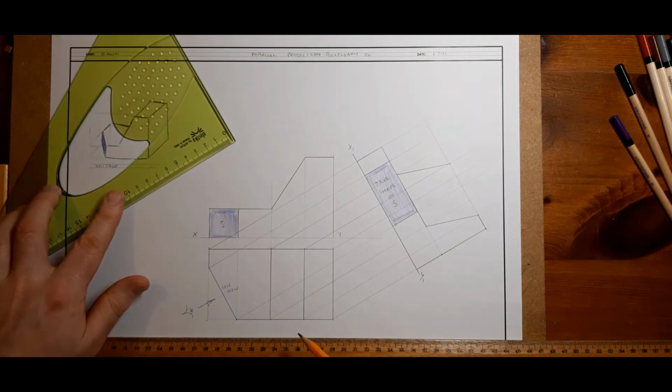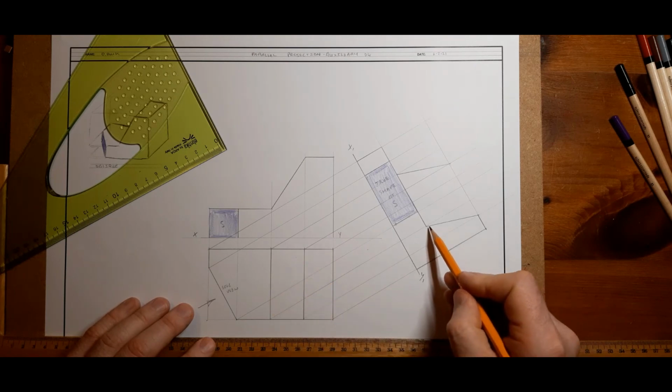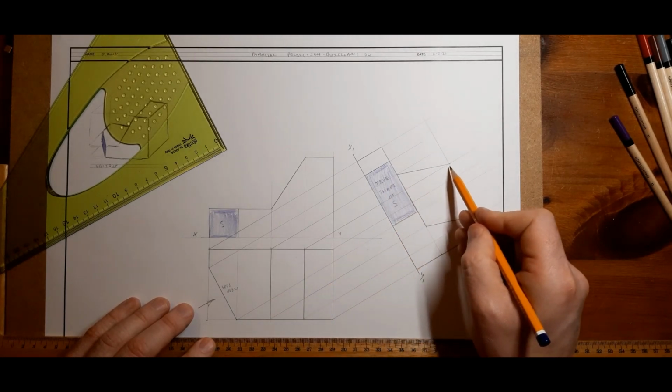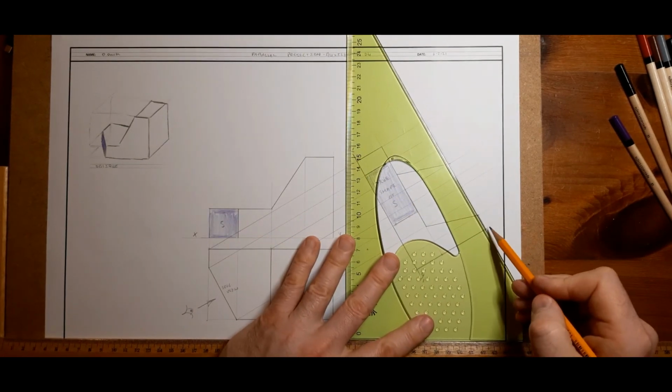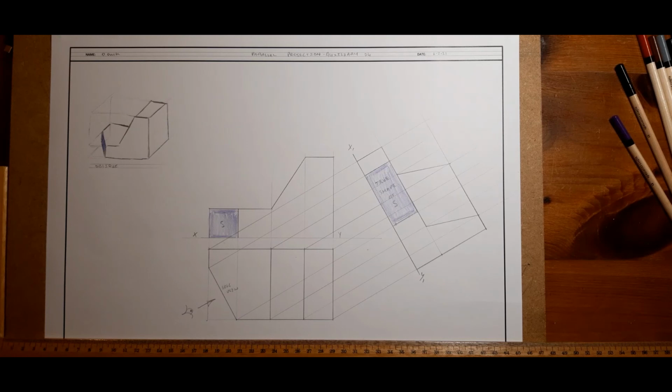Now we know that sloping surface, the edge of that and that is parallel. And the rule of drawing, parallel lines are parallel in all views. Remember that. And that is the object drawn there. So remember, you want to see a true shape of something, you must be looking in at it at 90 degrees.